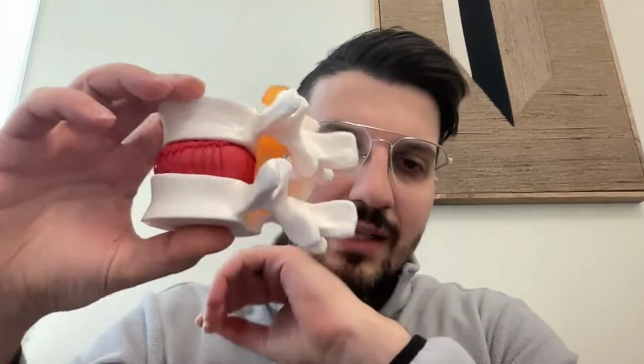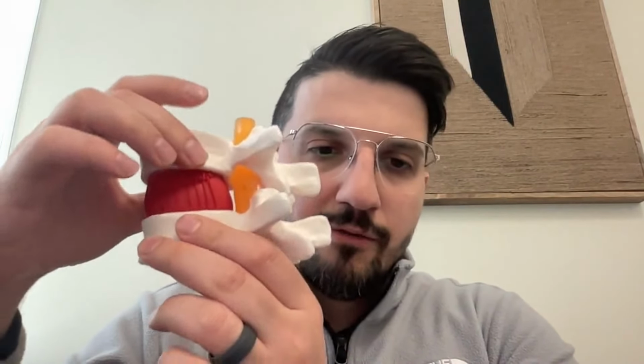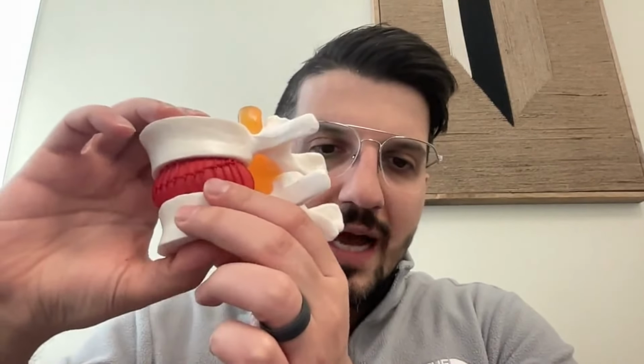I have a model with me right here. I'm going to show you guys what exactly a disc bulge or disc herniation is. We all have a disc between our vertebrae in the full spine. They're a little more sensitive in the low back due to the mechanics of a trauma that might happen to the patient, and the disc starts bulging. This is an example, or a picture, of a disc bulge. This is a normal disc. This is a disc bulge.